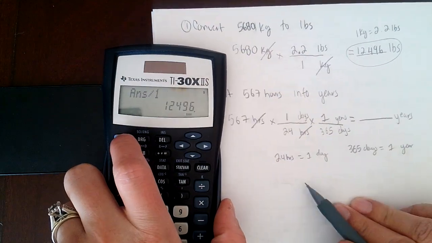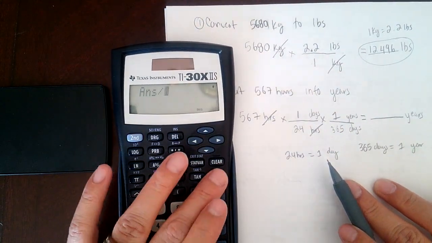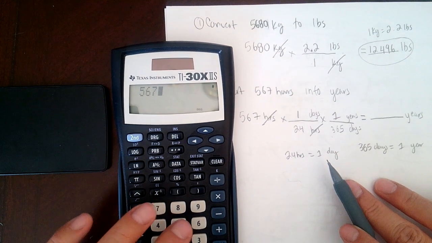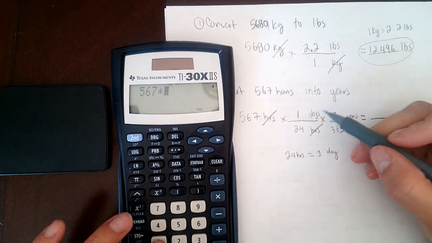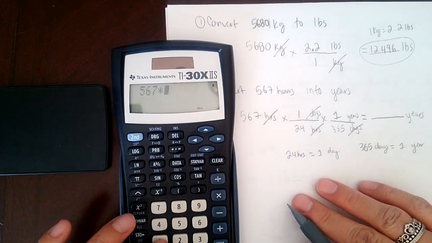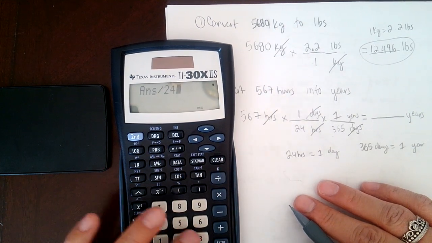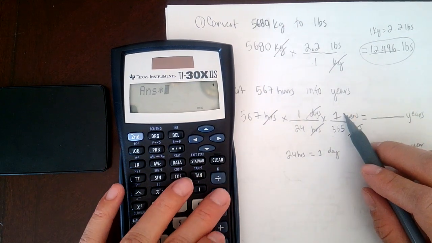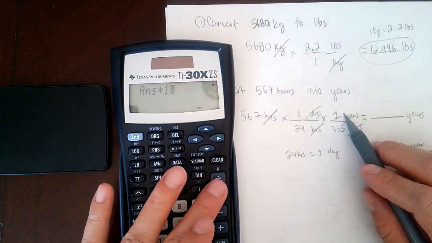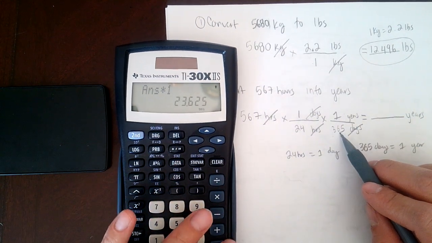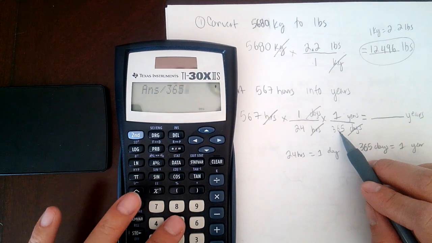So how would we do this? 567 times 1, and days would cross out as well, divided by 24, times 1 again, and now I've got to divide by 365 days.